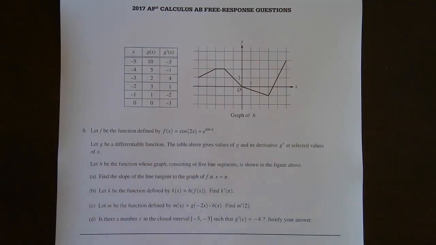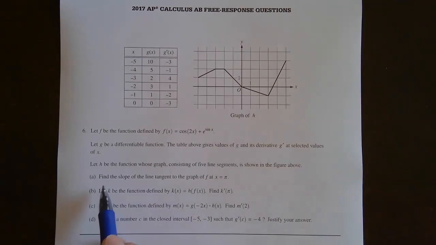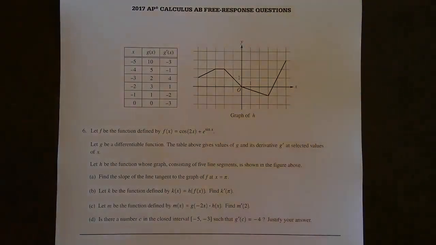And so g is a differentiable function. The table above gives values of g and its derivative g prime at selected values of x. Let h be a function whose graph consists of 5 line segments shown in the figure above. Okay, and so what we want to do first is part A, find the slope of the line tangent to the graph of f at x equals pi. So we want to find f prime at pi, right? That's all we have to do. Okay, so let's go to our paper and we'll do that.